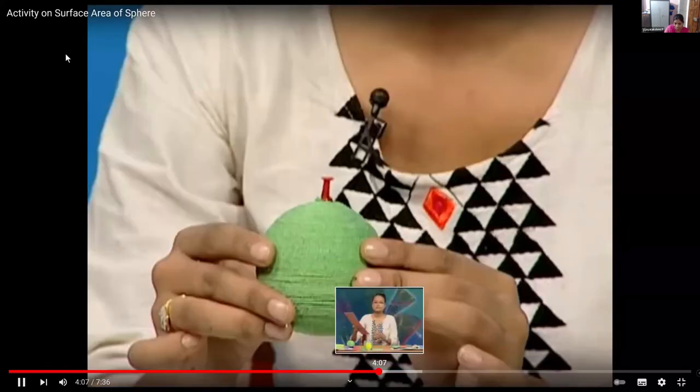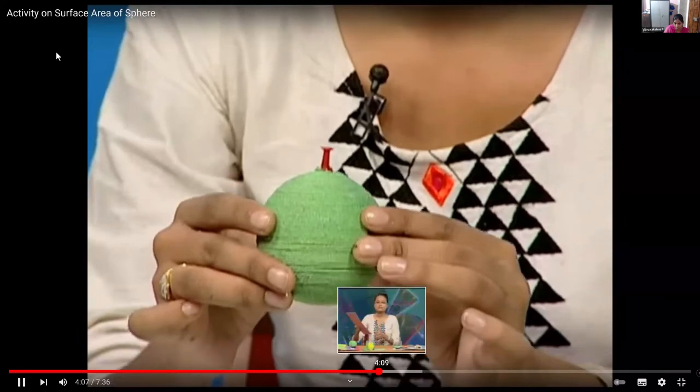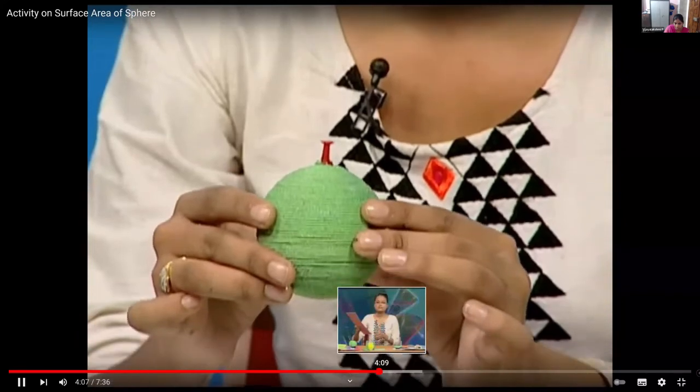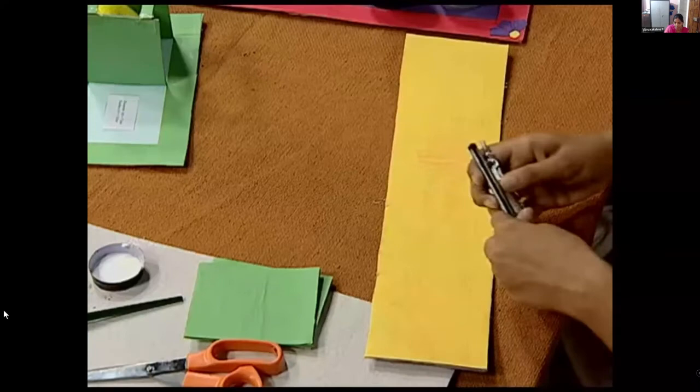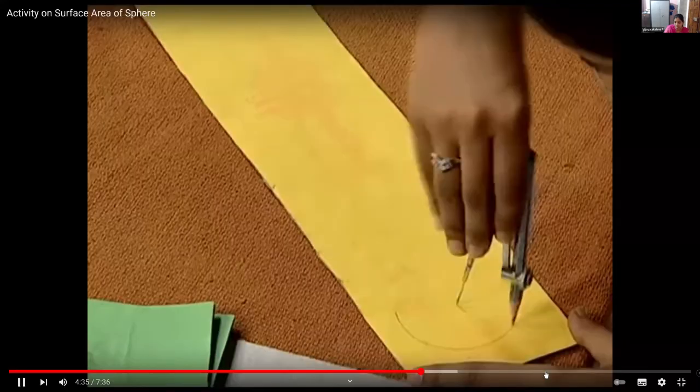Take a sheet of paper and paste it on the cardboard. With the help of a compass, open the compass up to 3.5 centimeters. So she is drawing the 4 circles. The radius of the circle is the same as the radius of the sphere. Like that we can help them understand how to find the surface area of the sphere.